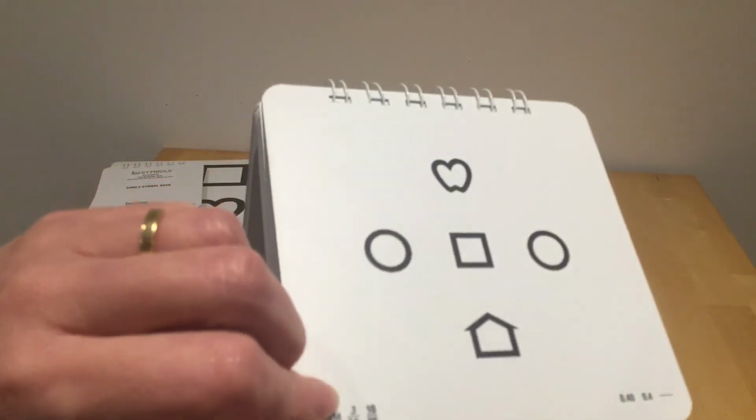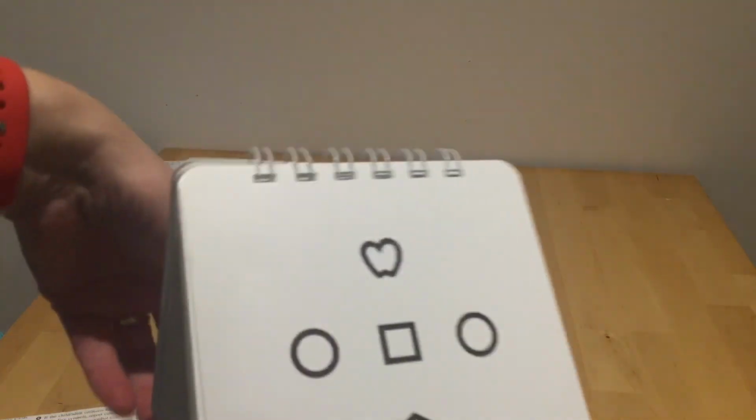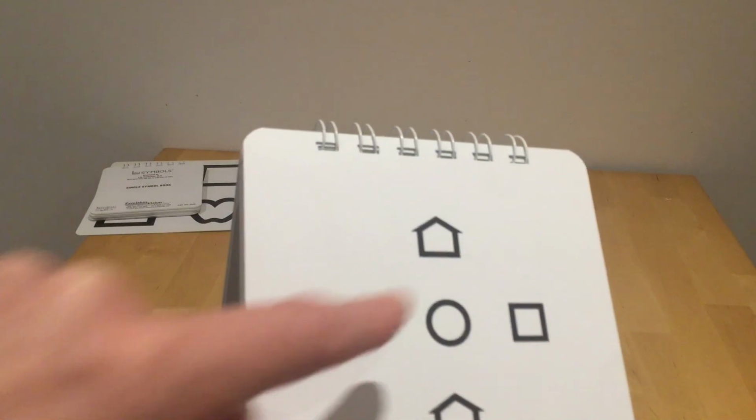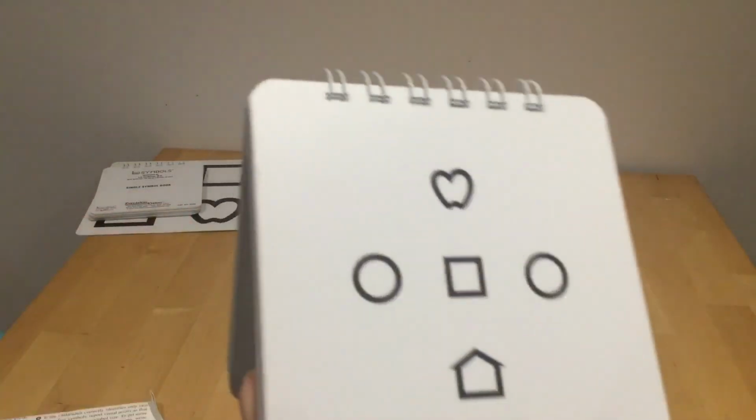Circle. And if they get 3 out of 4, sorry, when you go back, it's not just the one on the outside. You want the heart and the circle. You want the circle and the square.